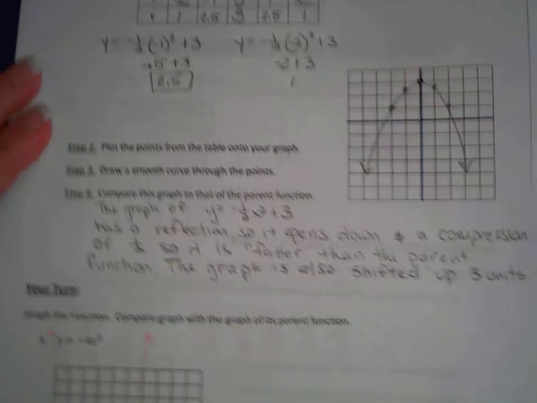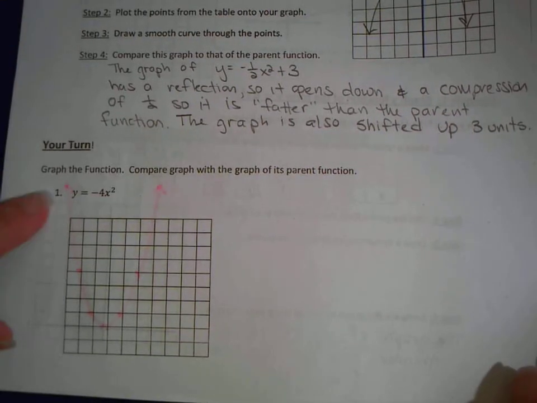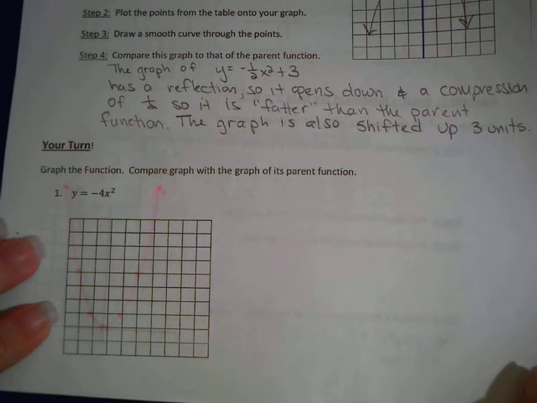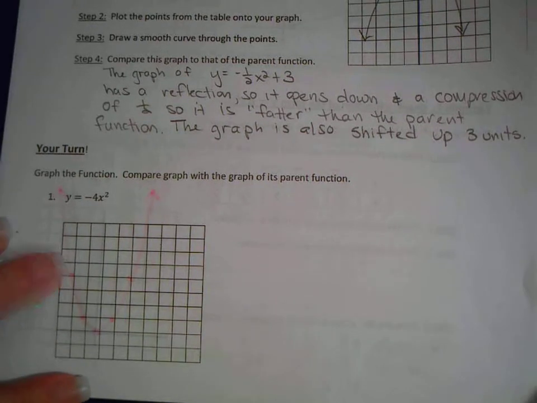All right, the next section is your turn. You're going to do a couple problems on your own. At this point, I want you to pause the video and work out number 1, and then start the video again and see what you come up with. I'll be waiting on you to come back, and we'll go through this together. Go ahead, pause the video.